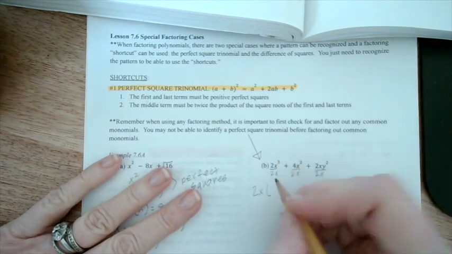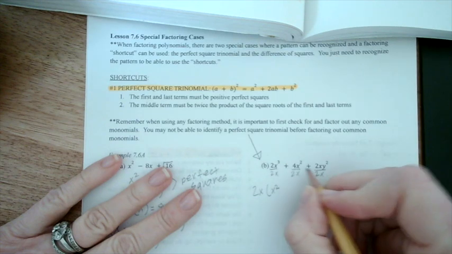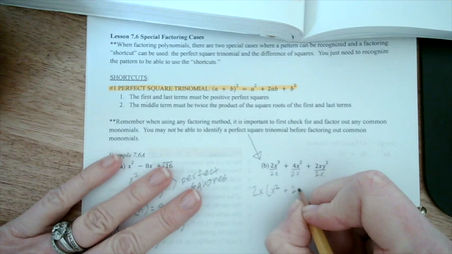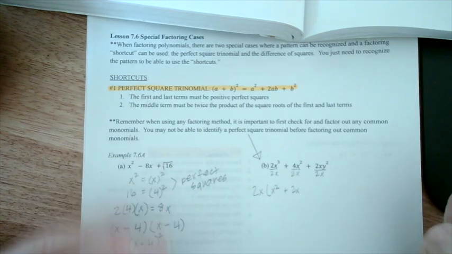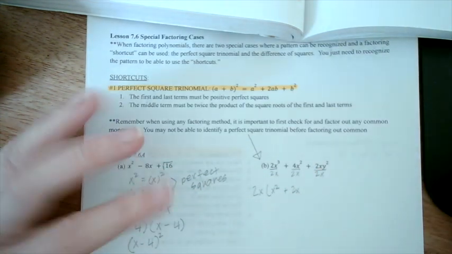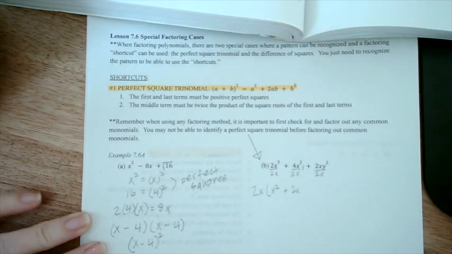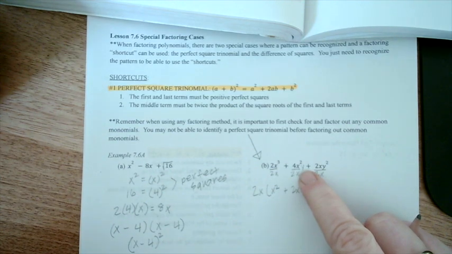So if we were to divide this, we would get x squared. If we were to divide this, we would get plus 2x. Oh wait, did I forget the y? I'm sorry about that. Could you add that y in there? I don't know why I keep forgetting that.